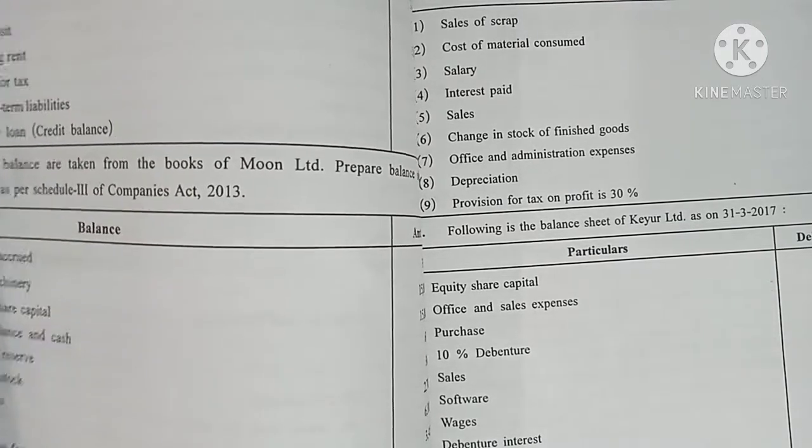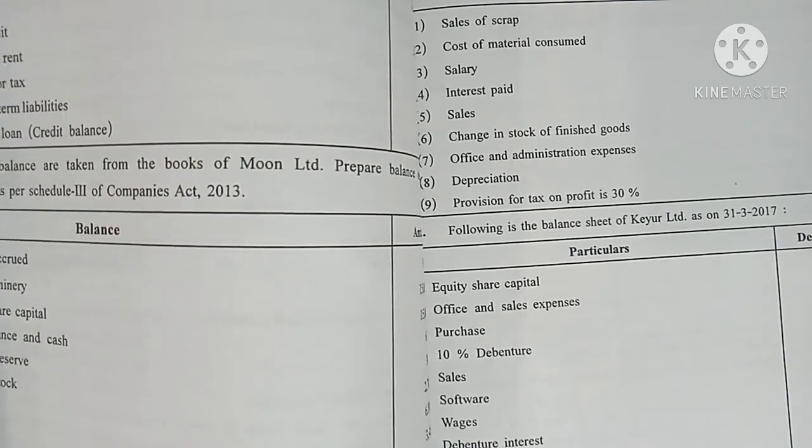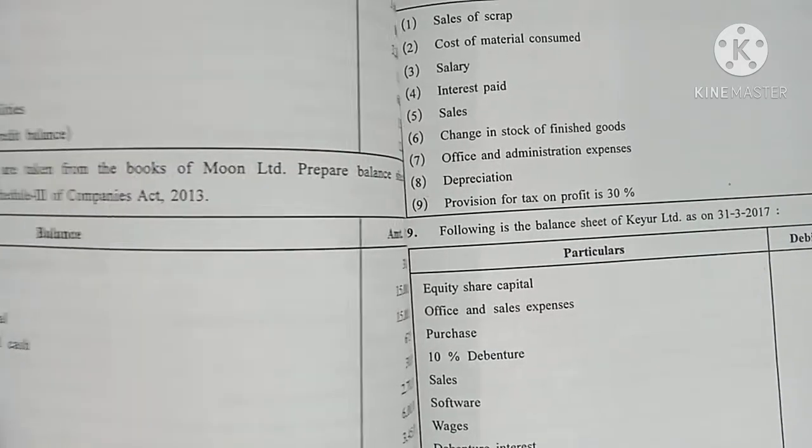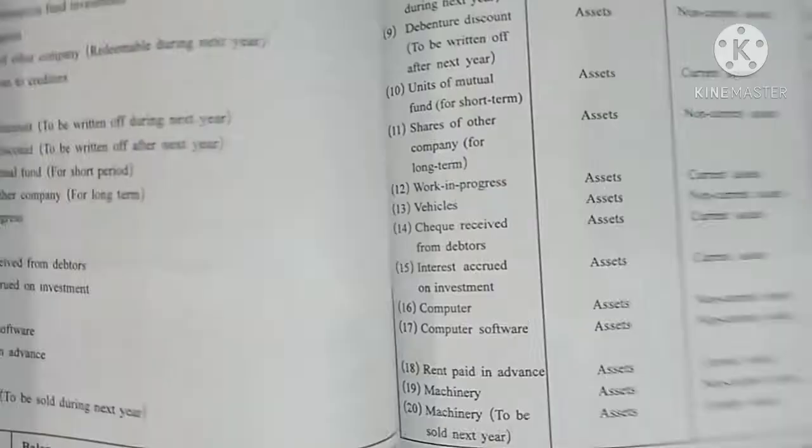In this video also I want to teach you some illustrations as well as some exercises. The illustrations which I taught you last were the 8 illustrations of page number 139.